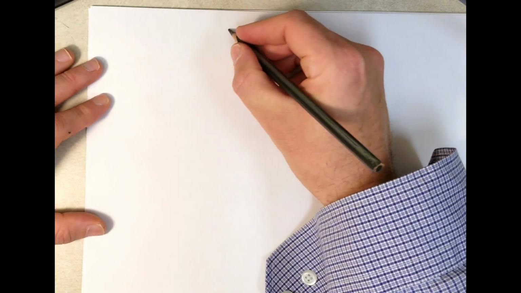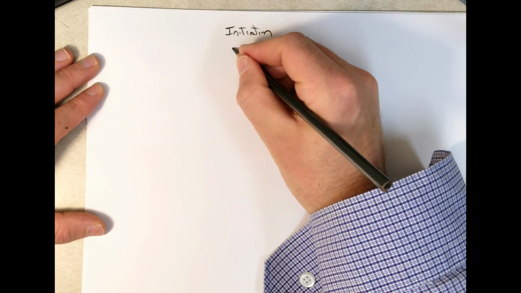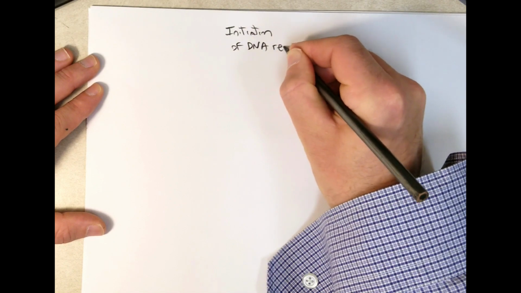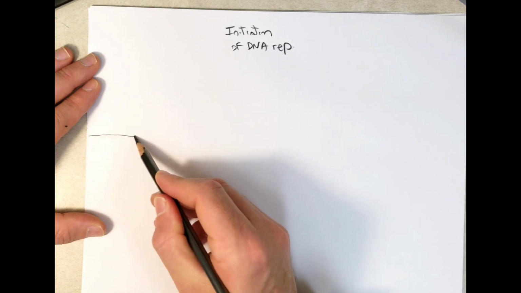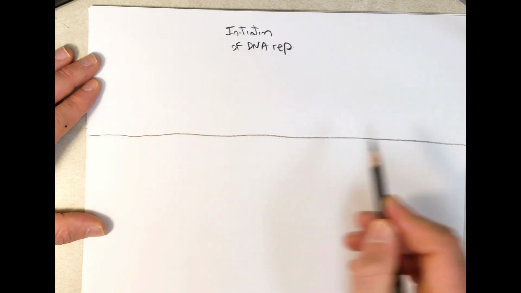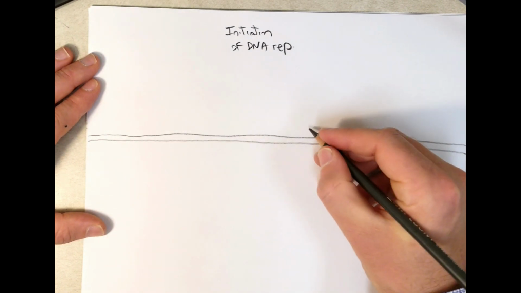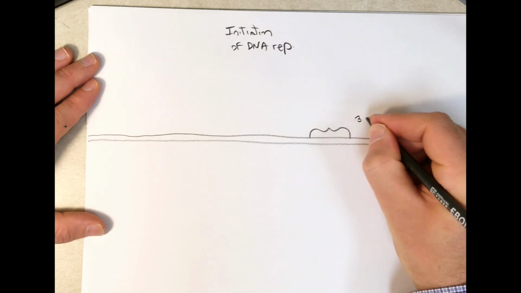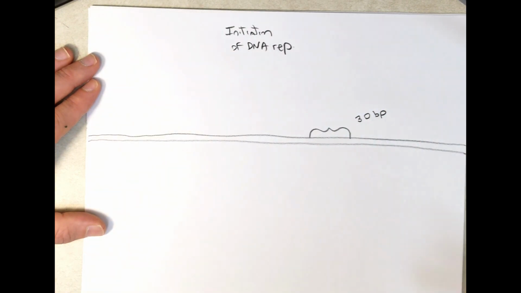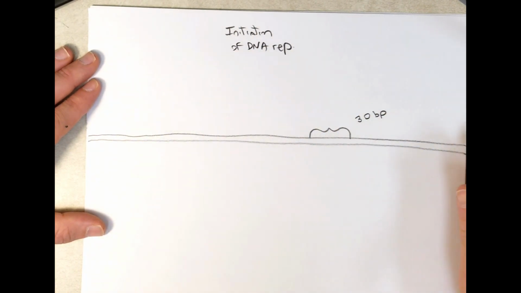So what we're going to focus on mostly is initiation of DNA replication at origins in eukaryotes, and we're going to look at the proteins involved in this process. So let me diagram a long piece of DNA here. And we're going to focus in on just this section right here, which should be about 30 base pairs. Now, this is the general location of an origin in a eukaryote like yeast or human.